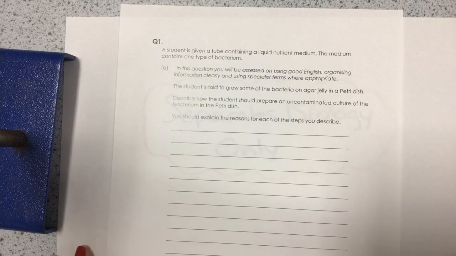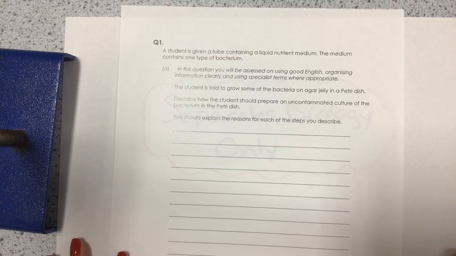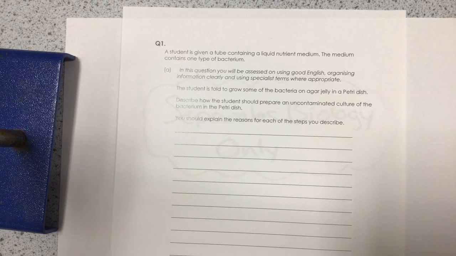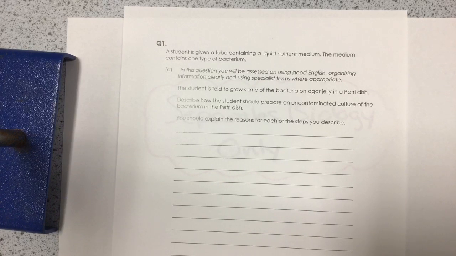Okay, so we're going to start with this question here. It says, a student is given a tube containing a liquid nutrient medium. The medium contains one type of bacterium. It says clearly in this question you will be assessed using good English, organising your information clearly, and using specialist terms where appropriate. So again, just like we went through in the last questions, you can bullet point your information in this answer. Okay, so we're going to hug this question and break it down before we look at what the answer would be.